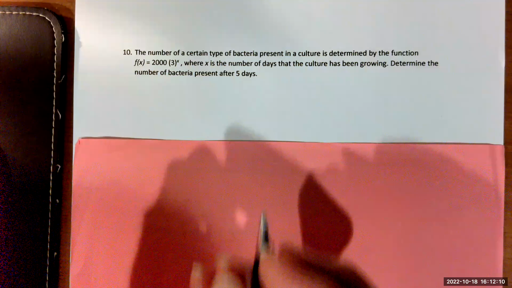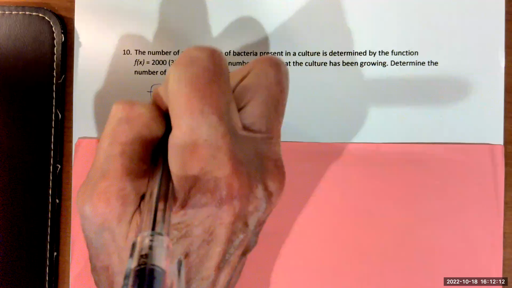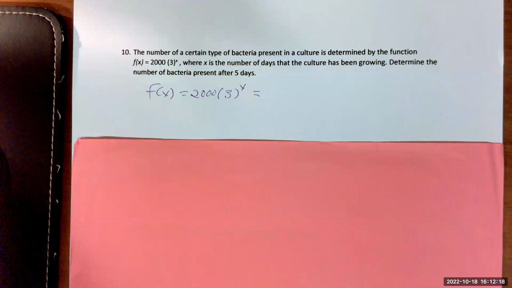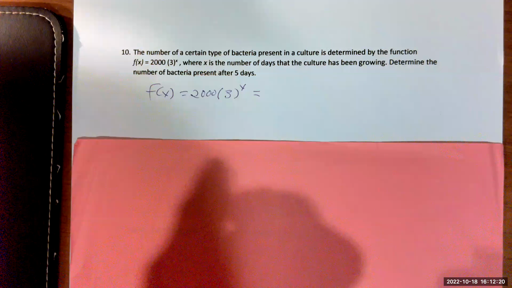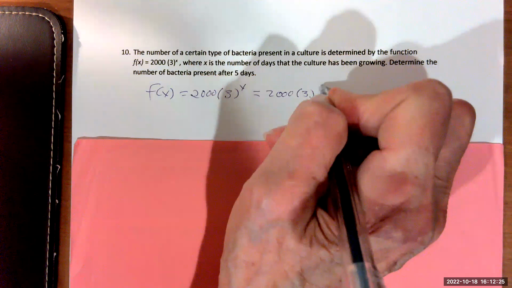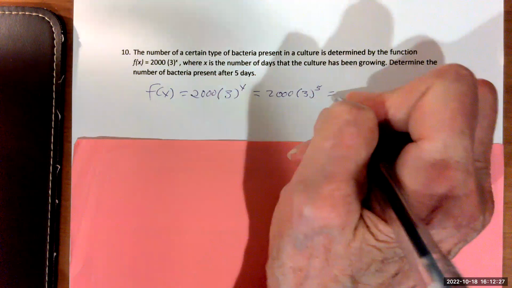Okay, so we want to write our function down, which was given to us, f of x equals 2000 times 3 raised to the x power. In this case, x is the number of days, and we were asked to find it after 5 days. So we're going to do 2000 times 3 raised to the 5 power.